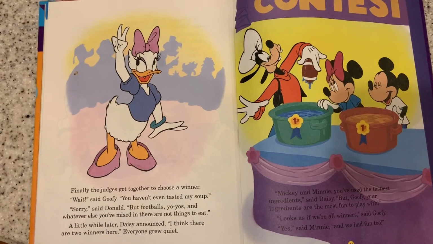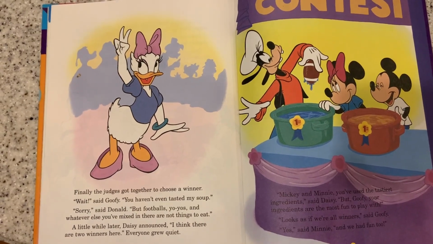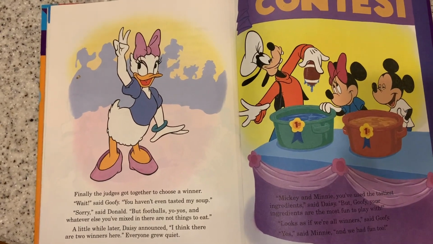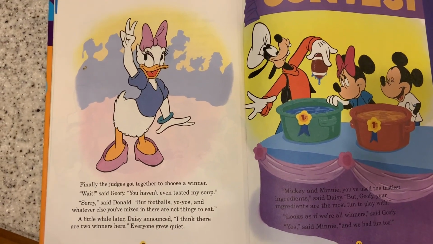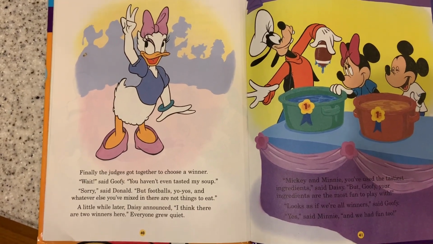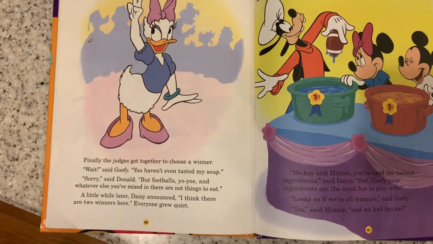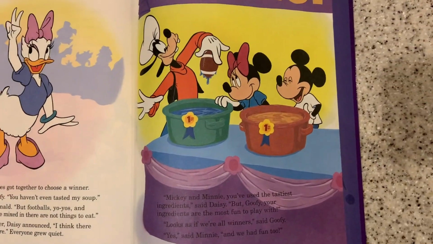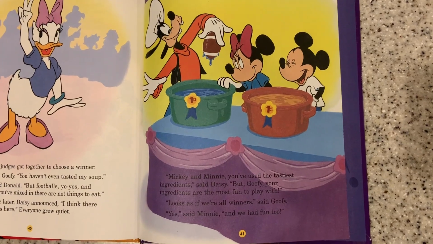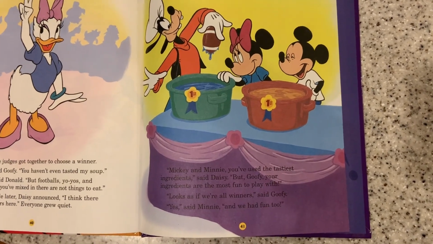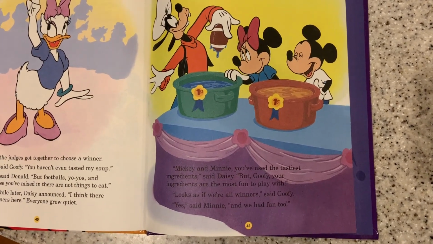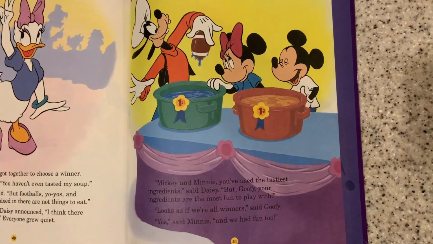Finally, the judges got together to choose a winner. "Wait," said Goofy, "you haven't even tasted my soup." "Sorry," said Donald, "but footballs and yo-yos and whatever else you mixed in there are not things to eat." A little while later, Daisy announced, "I think there are 2 winners here." Everyone grew quiet. "Mickey and Minnie, you used the tastiest ingredients," said Daisy. "But Goofy, your ingredients are the most fun to play with." "Looks as if we're all winners," said Goofy. "Yes," said Minnie, "and we had fun too."